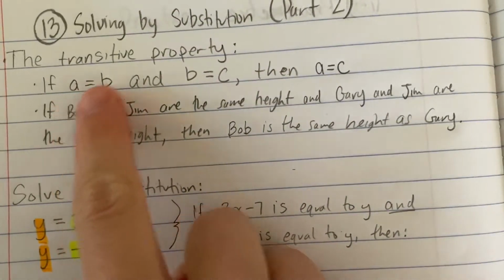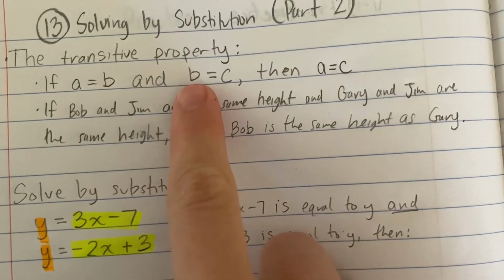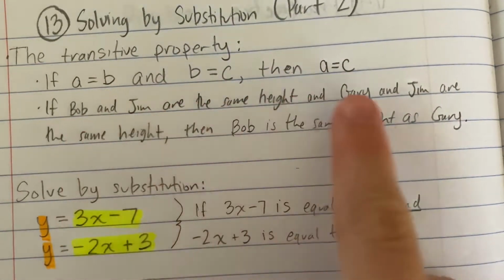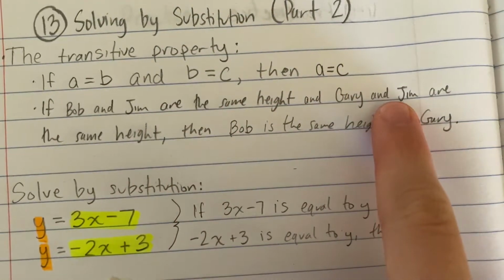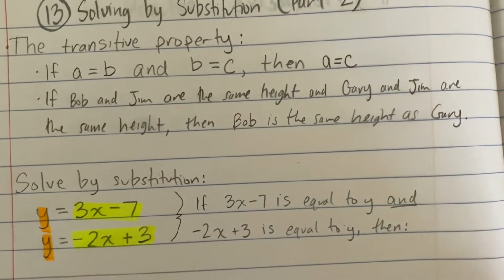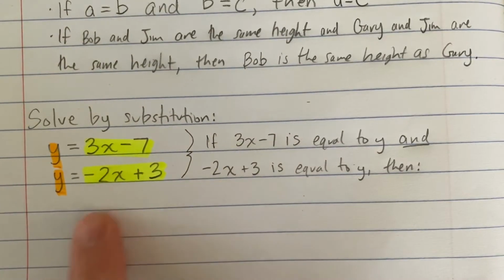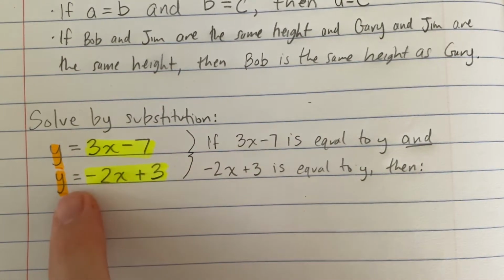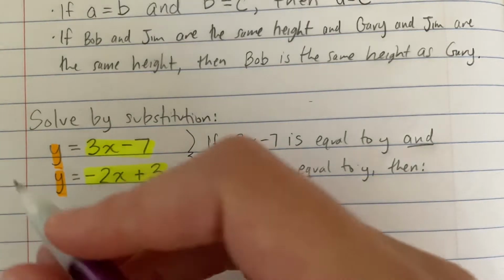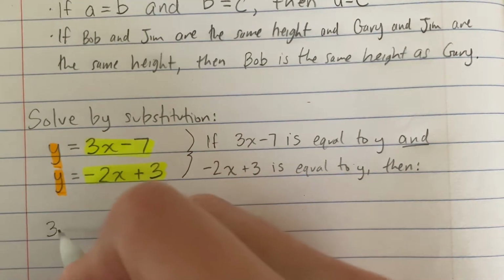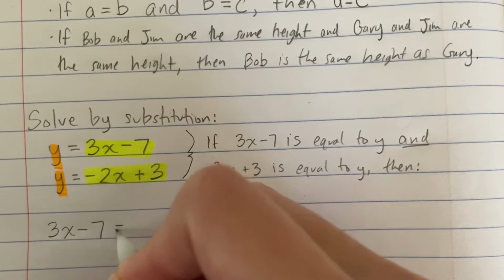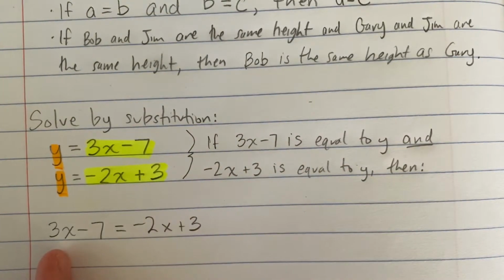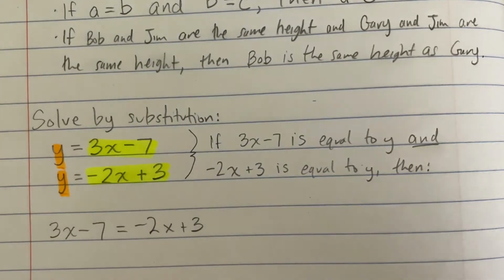Look, when both of these things, A and C, were equal to B, we could say, oh, well, those two things are equal to each other. If Bob and Gary were both the same height as Jim, then we could say, oh, well, they must be equal to each other. So what we can conclude here is that these two expressions, 3x minus 7 and negative 2x plus 3, must be equal to each other. So I'm going to write 3x minus 7 equals negative 2x plus 3. And it doesn't matter what order. I could put the negative 2x plus 3 first, equals 3x minus 7.